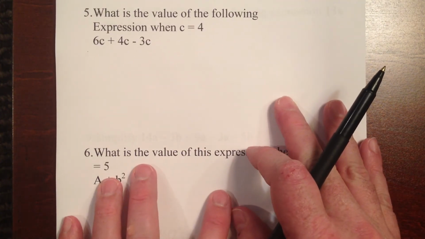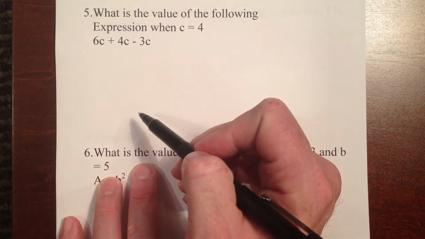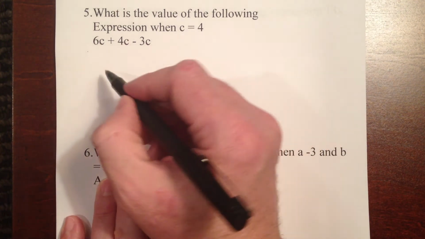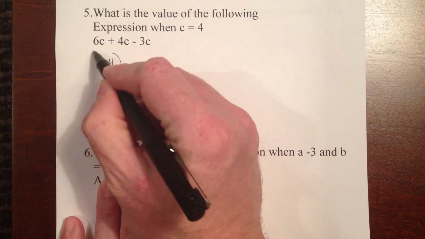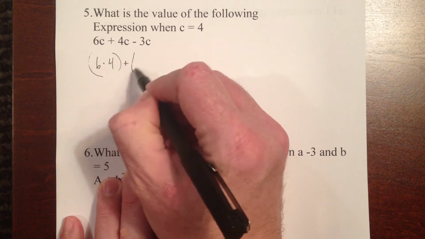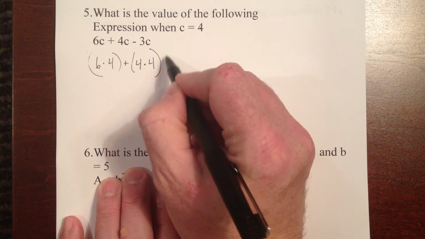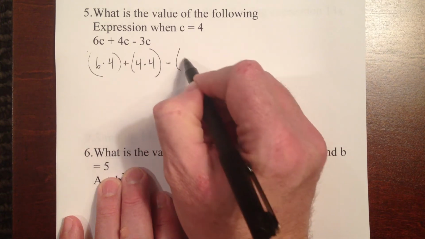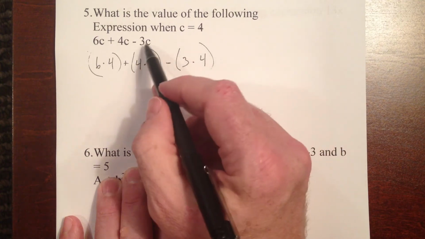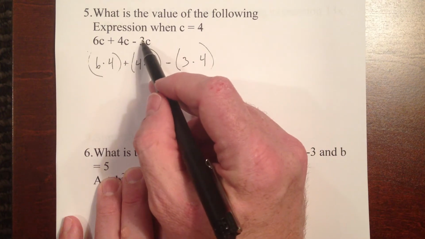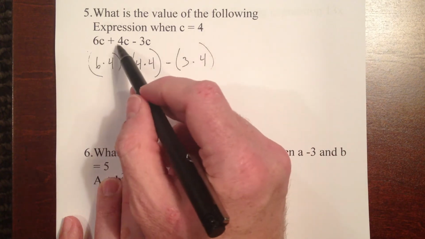What is the value of the following expression when c equals 4? All we do is fill in a 4 for all the c's. So what we're going to have here is 6 times 4, put that in parentheses, plus 4 times 4, minus 3 times 4. We just fill those in. We're not saying, hey, this becomes 34. We're saying it's 3 times 4, and 6 times 4, and 4 times 4.